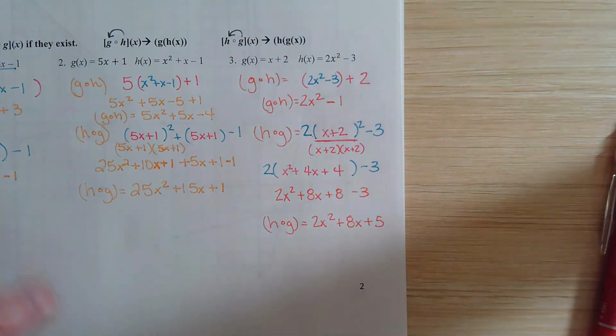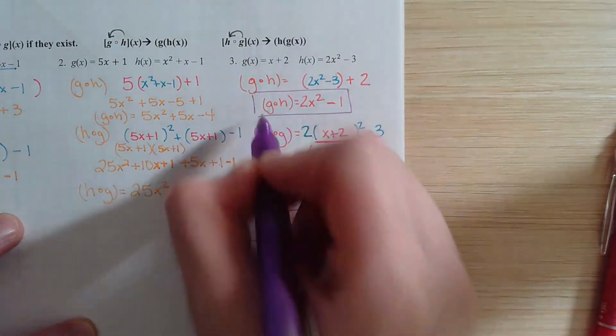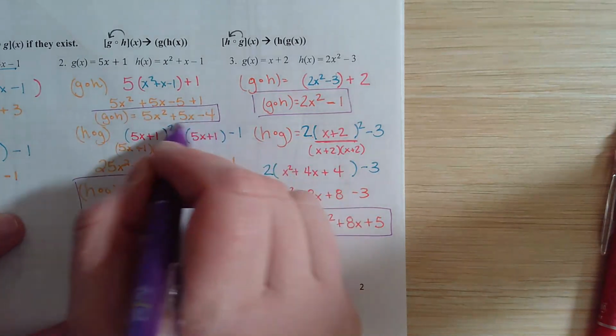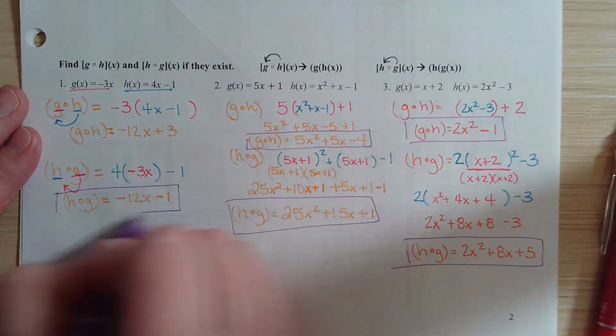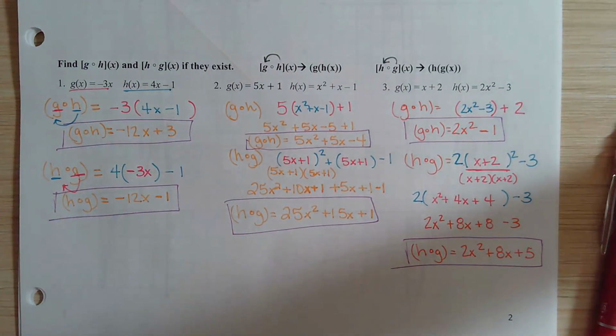And then if you need to, make sure you go back and box your answers. If you don't have labels on your answers, you will be wrong, because I will not guess which answer goes with which. So you'll need to find what makes you happy on that. There you go.